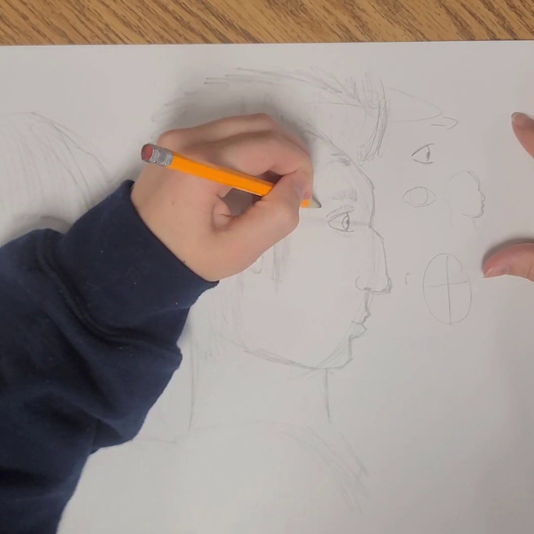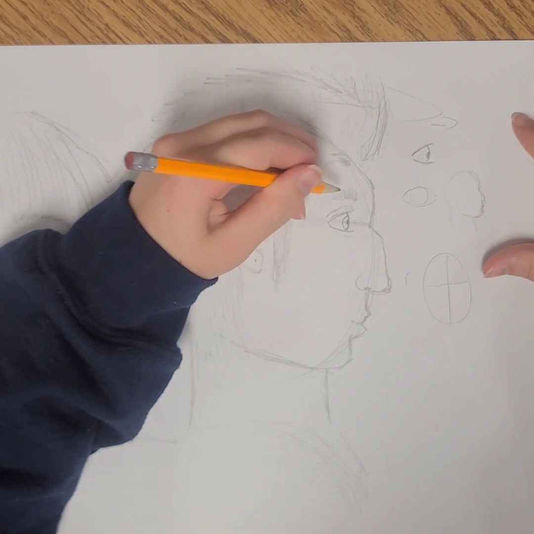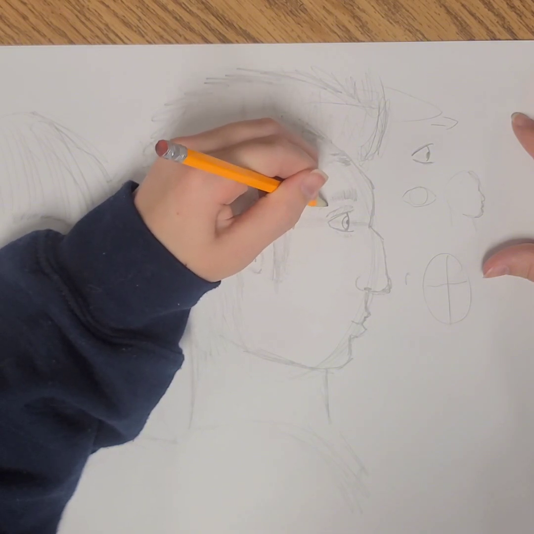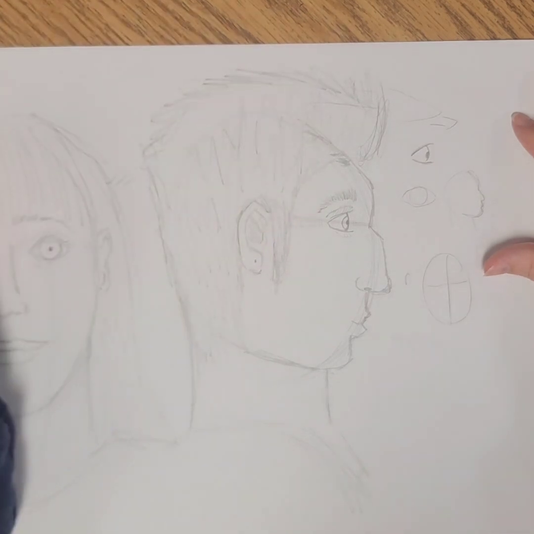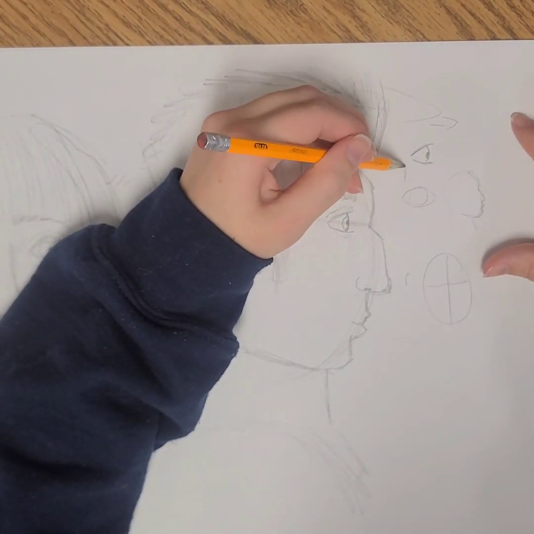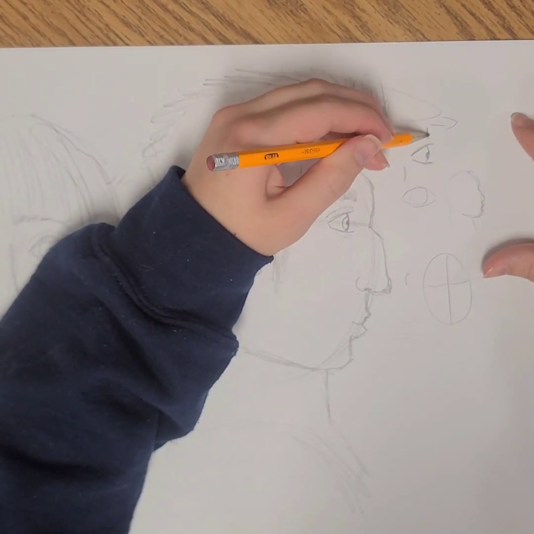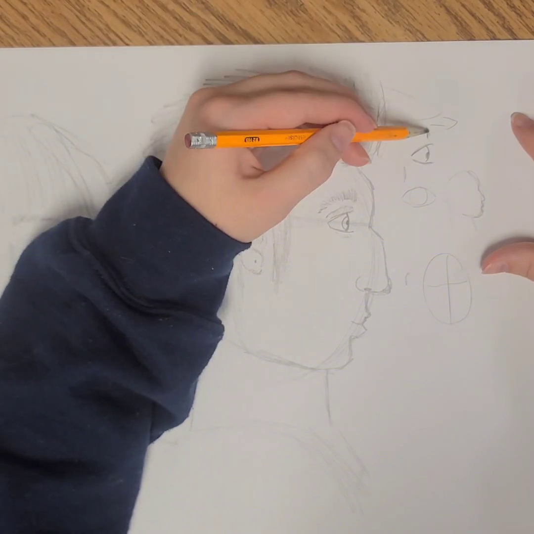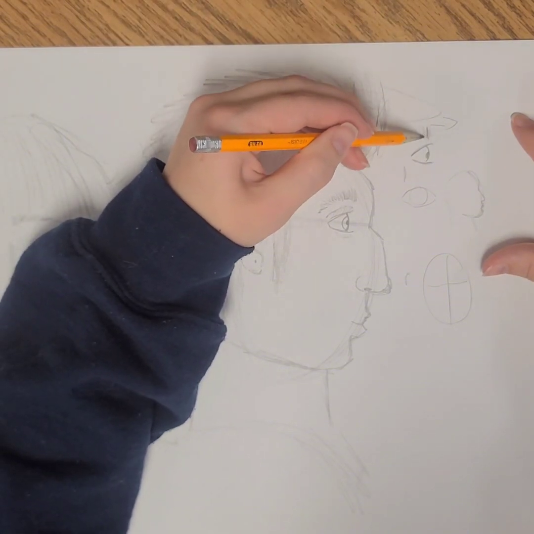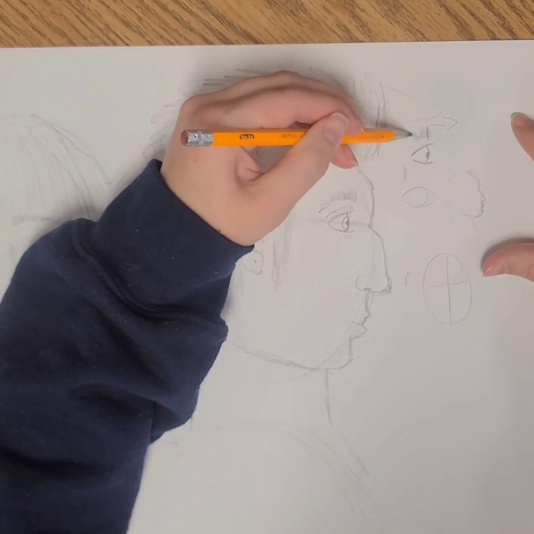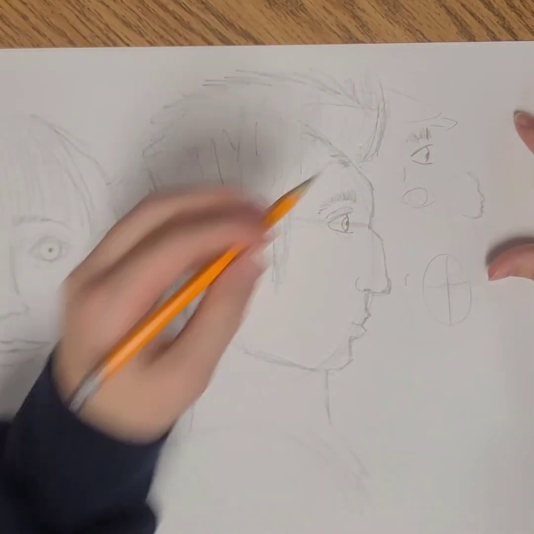Right above that, again, pluck, pluck, pluck, pluck. Yep. So again, you start upwards with eyebrows, and then you just pluck, pluck, pluck, jab, jab, jab.